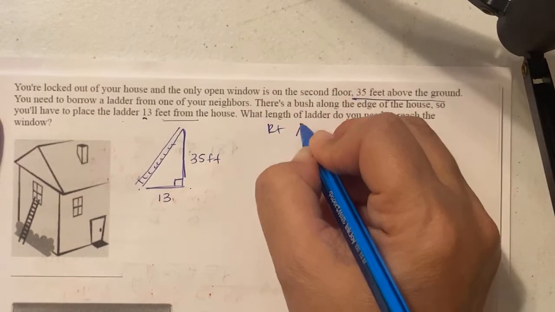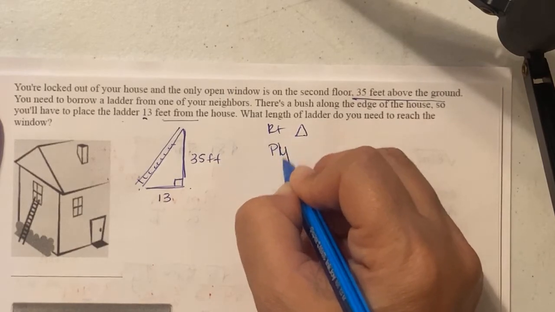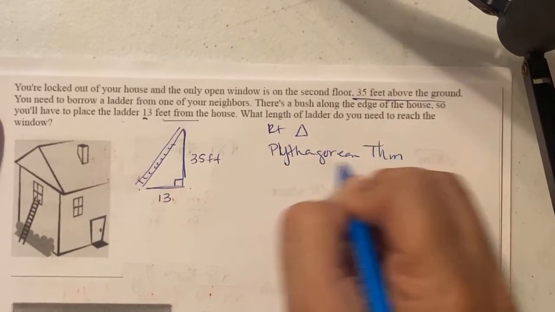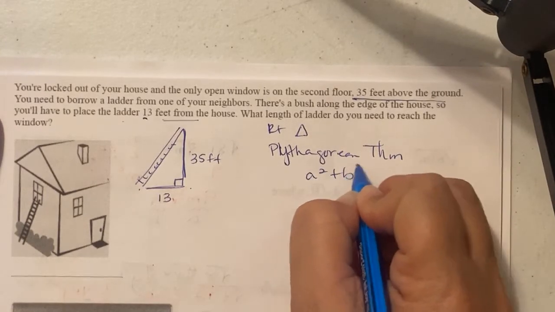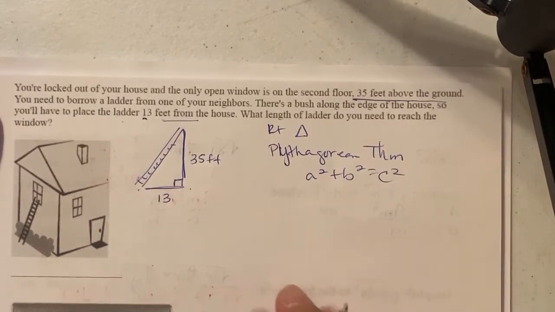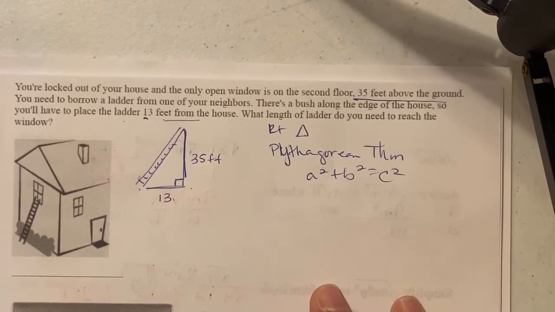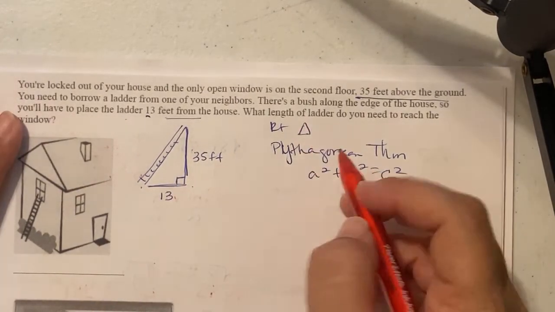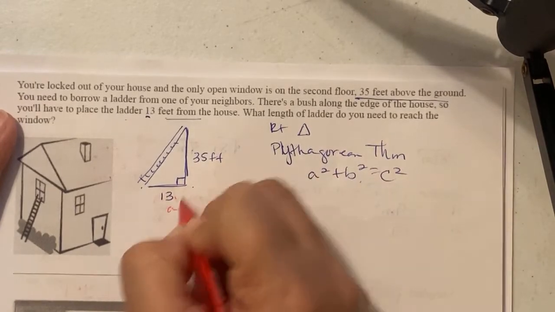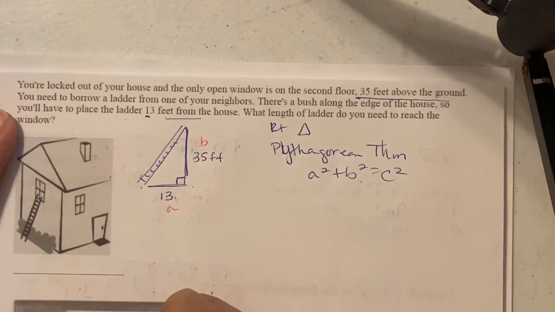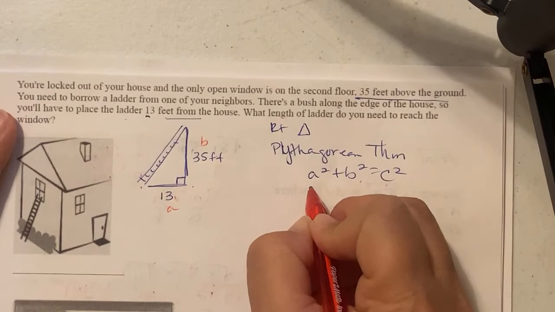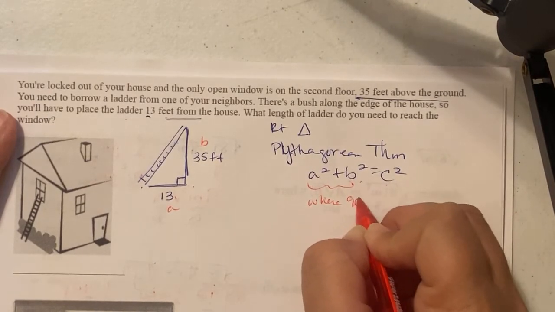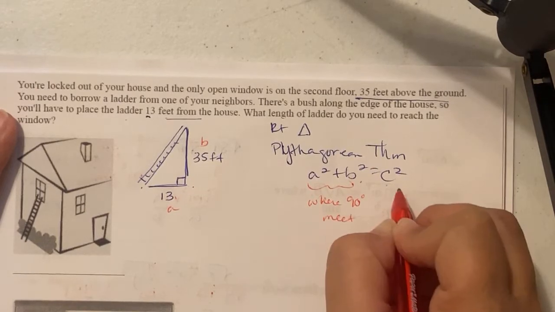Something about right triangles, remember there's a thing called Pythagorean theorem, which is a squared plus b squared equals c squared. It's a formula we can use. A and B are always indicative of where the 90 degrees meet.